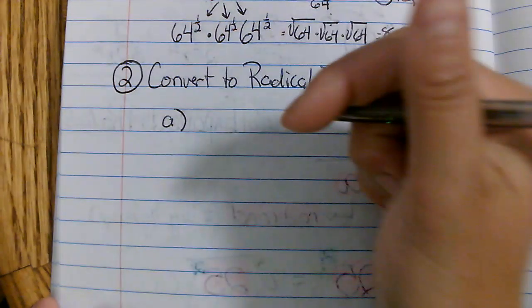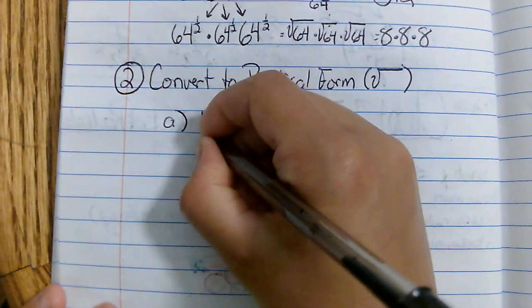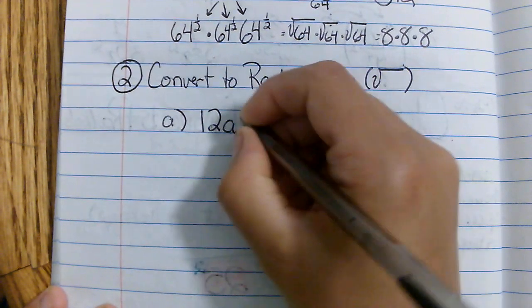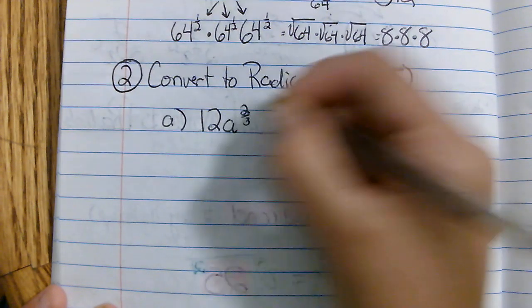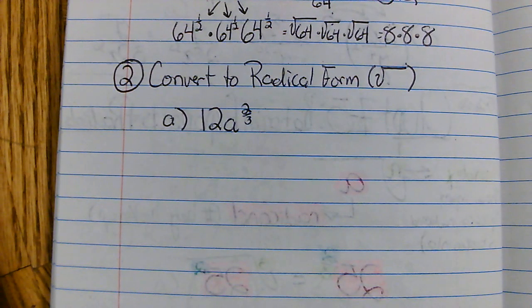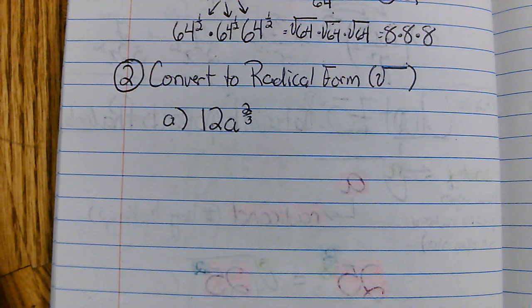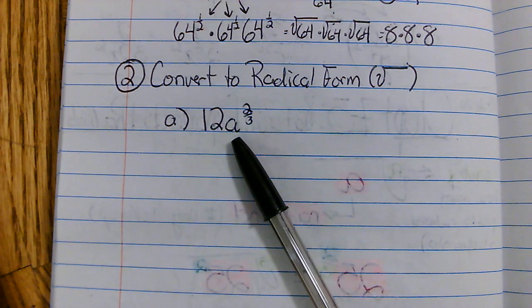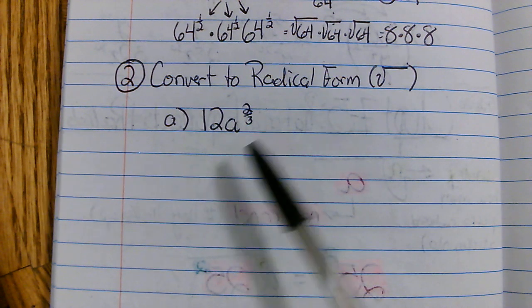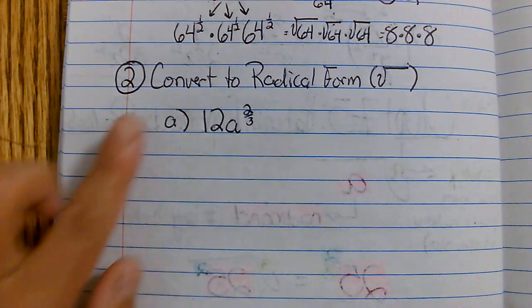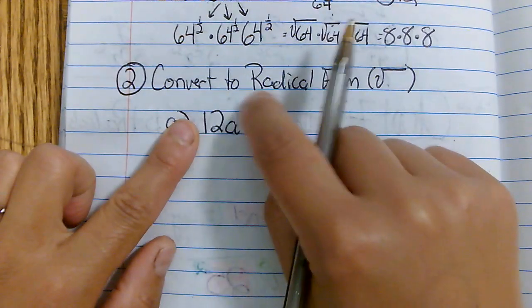We'll start off nice and easy. We'll do 12a to the 2/3 power. Okay. Now, keep in mind, this 2/3 only applies to the a. Why? Because there's no parentheses. If there are parentheses around this, it would be to both of them.